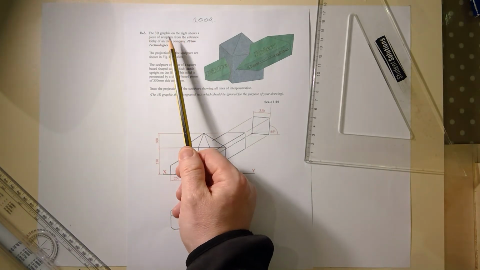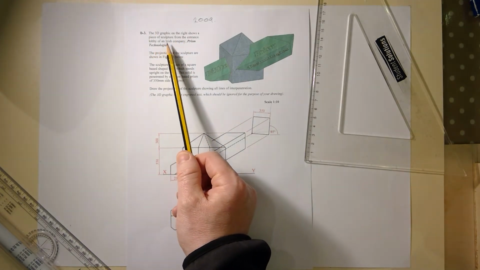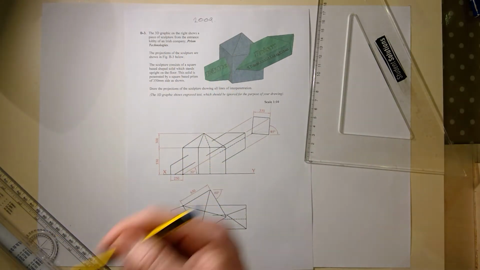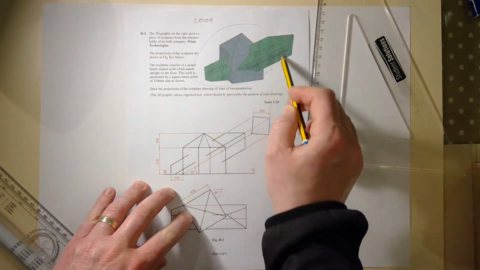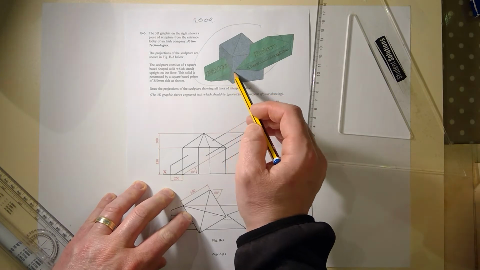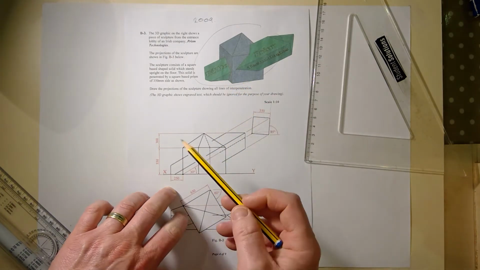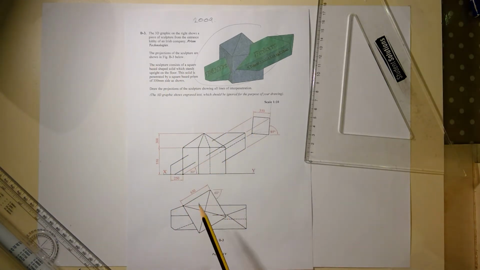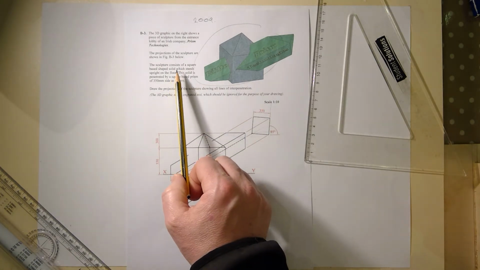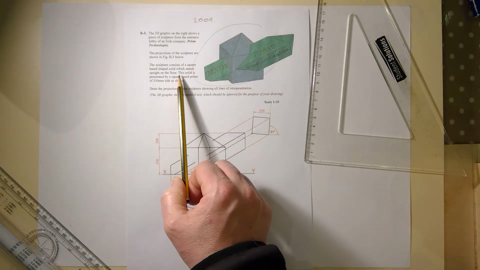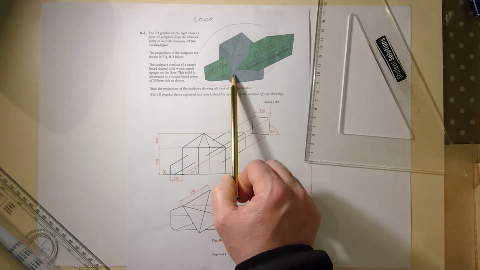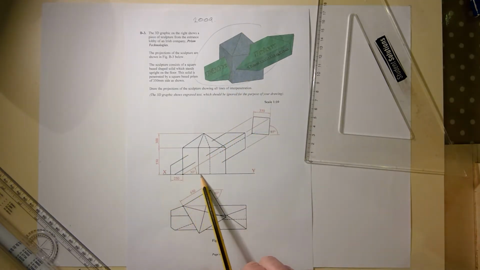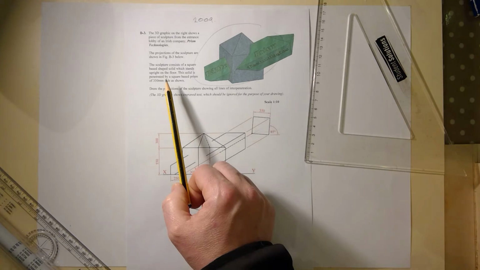The 3D graphic on the right shows a piece of sculpture from the entrance lobby of an Irish company, Prison Technologies. The projections of the sculpture are shown in figure B3. First of all, that's our graphic or pictorial, which gives us a fair indication of where our intersection lines will be. The projections are our elevation and our plan. The sculpture consists of a square-based solid which stands upright on the floor. We can see it has a pyramid top on it, and it's sitting on the horizontal plane.